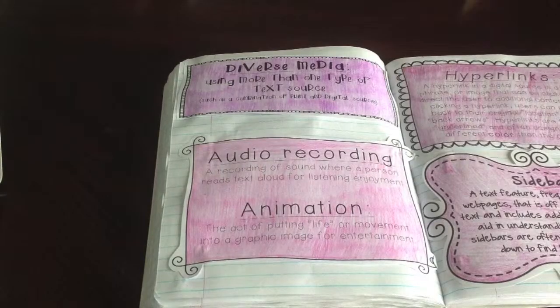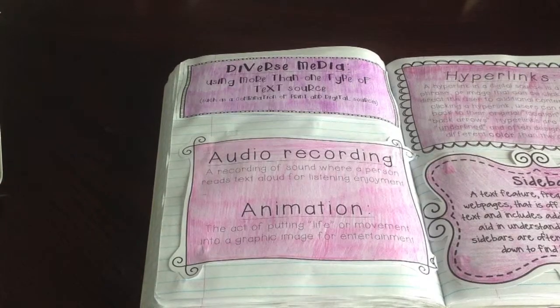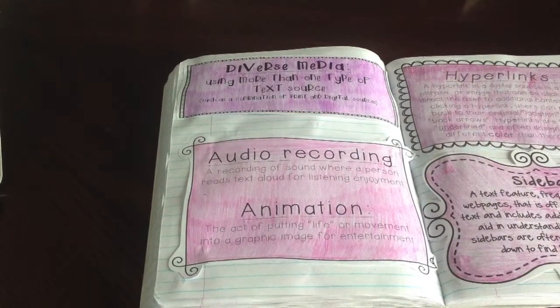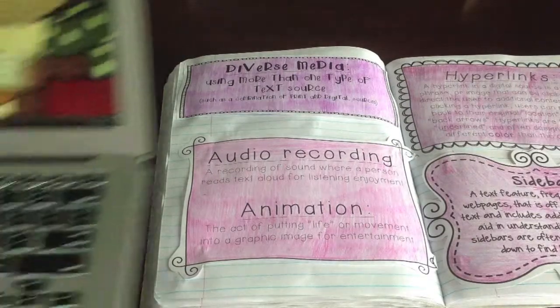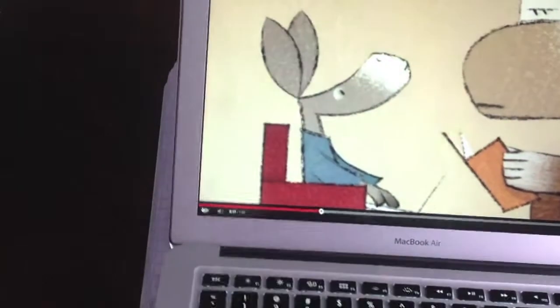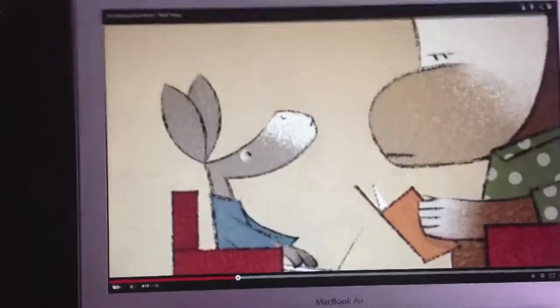So an audio recording can very much enhance the experience that we have with the text. Animation can do that as well. It's the act of putting life or movement into a graphic image for entertainment. Here's a piece from a book trailer called It's a Book.